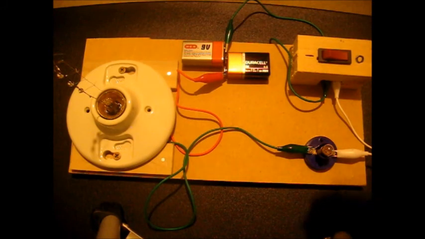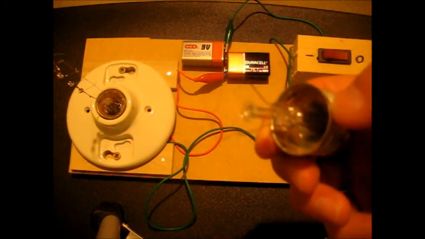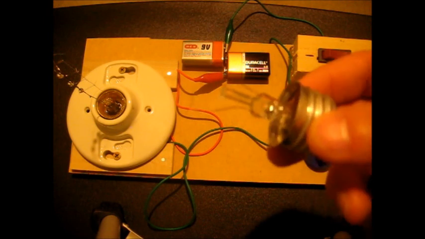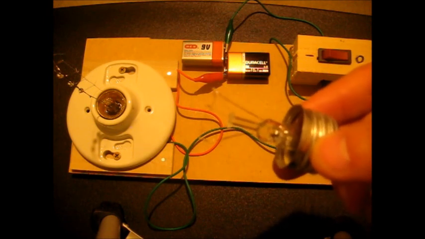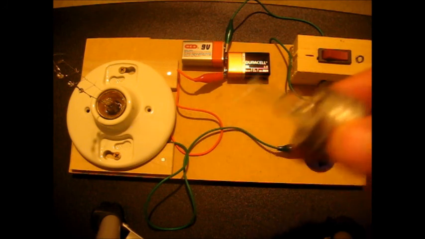And also I have the other type of light bulb, without the glass. This one results in the same outcome. Okay.